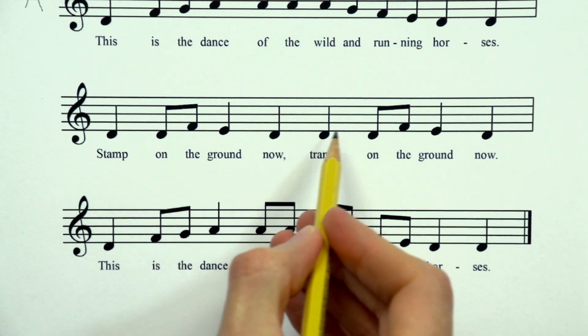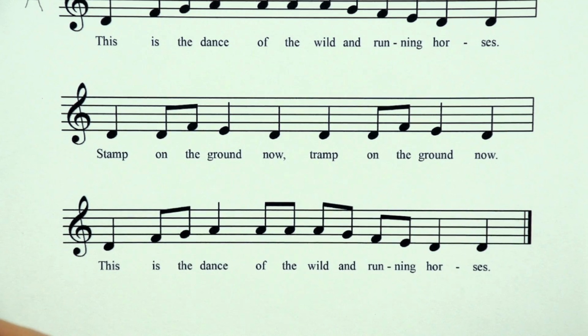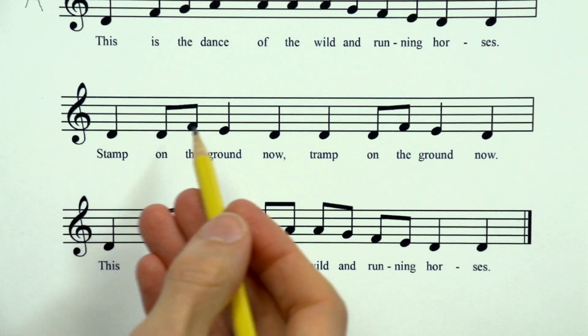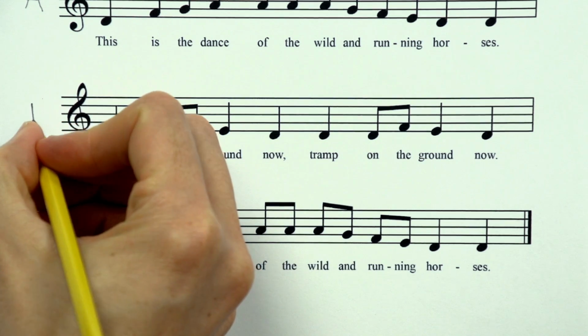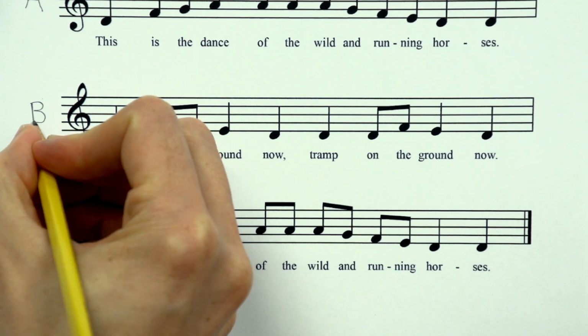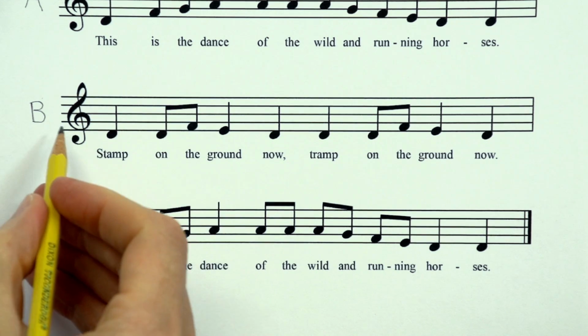Now let's look at line 3 of the Wild Horses. Can you tell me if these notes are the same or different from our A line? If you said different, you're correct. So we're going to call this line the B section of our song. I'll put a capital B over here.